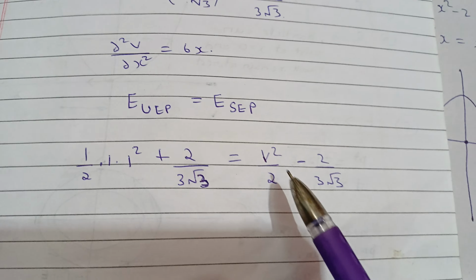So in today's lecture we will study phase trajectories. This is a very interesting topic, and many kinds of questions can be asked from here. So pay attention.